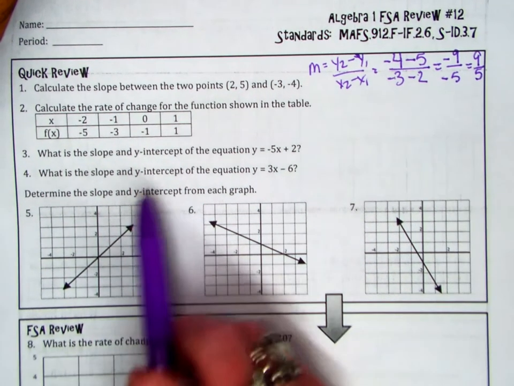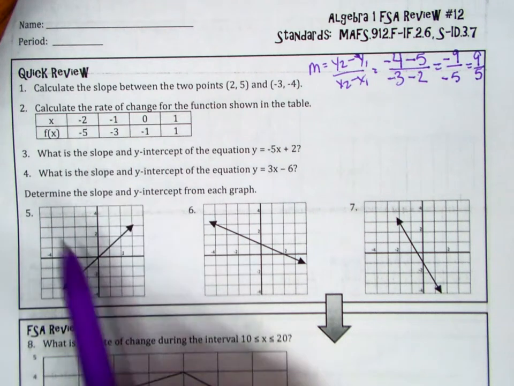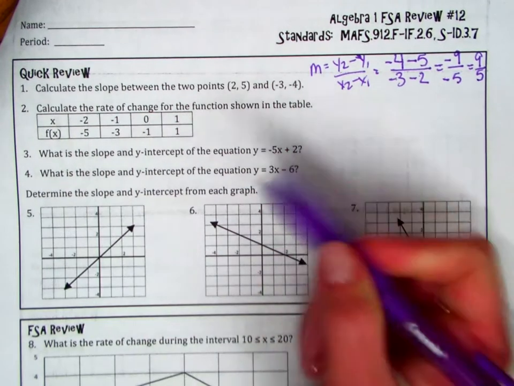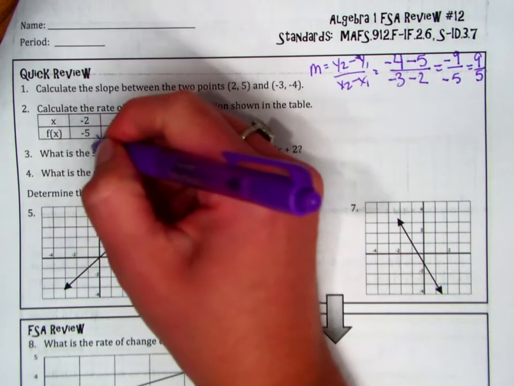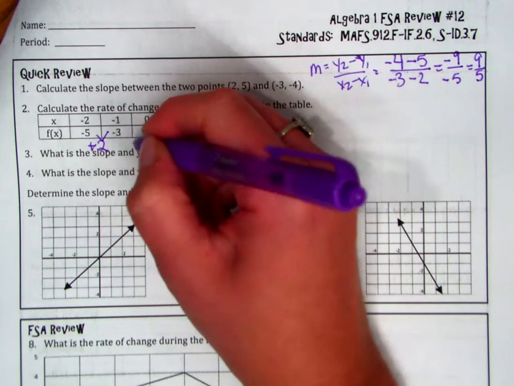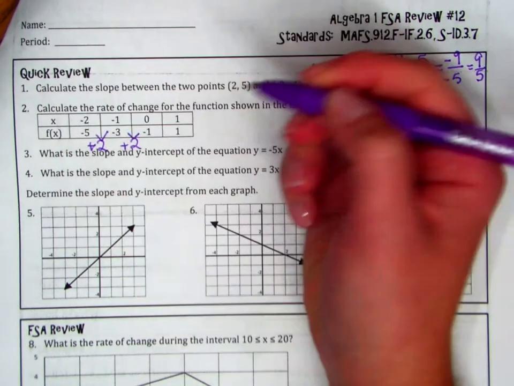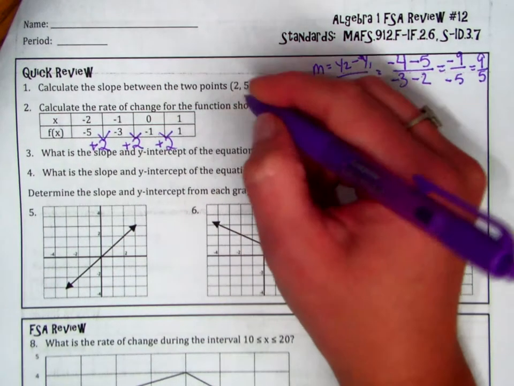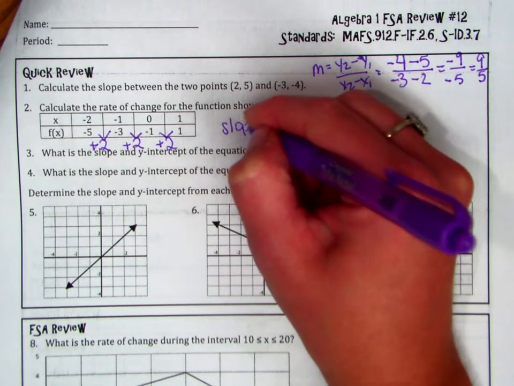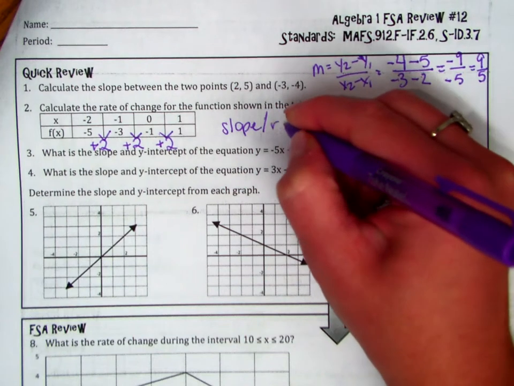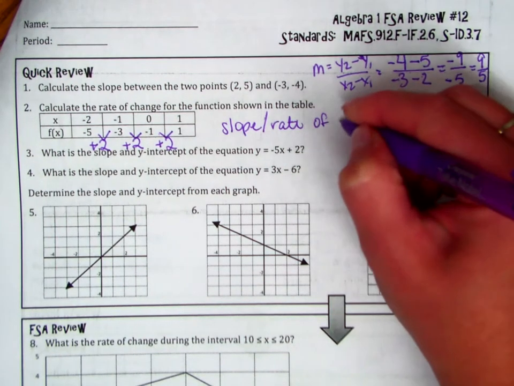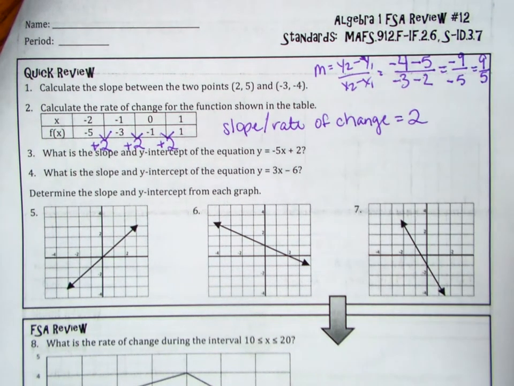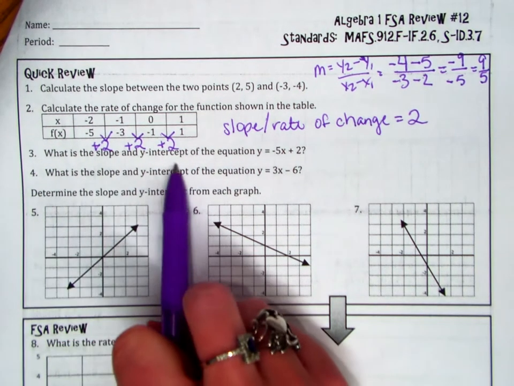Alright, so now I want to calculate the rate of change for the function shown in the table. I go up in increments of 1 for x. So +1, +1, +1. Then from -5 to get to 3, I'm going to add 2. Same thing, -3 to get to -1, add 2. -1 to get to 1 would be add 2 also. So my slope, or rate of change, is equal to +2.